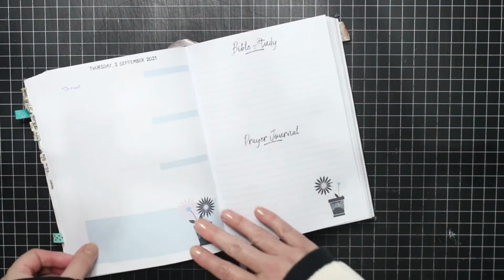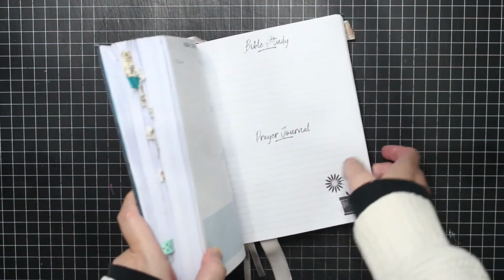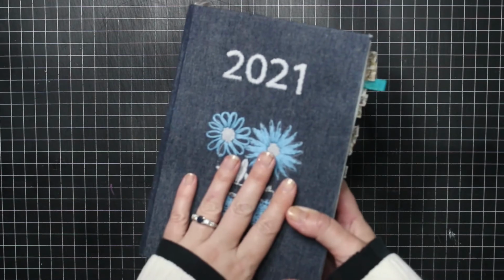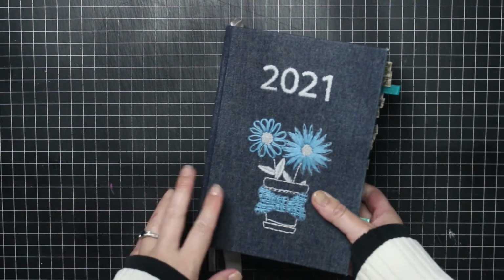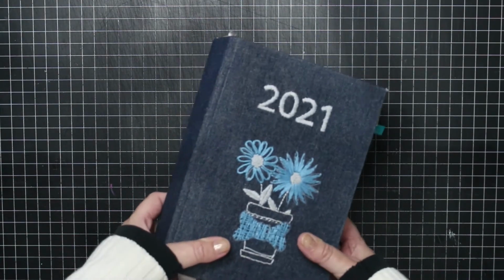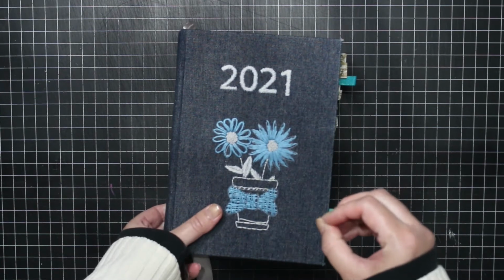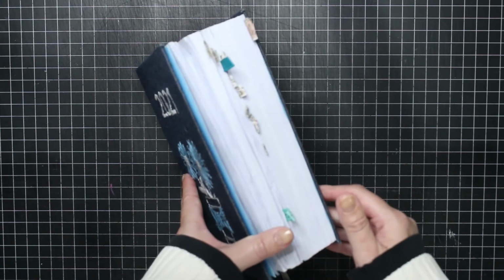And that'll change. So for next year, I'll do it differently. I am going to make another one for next year, but for this year, I'm just struggling to use it at the moment. It's next to my desk. I do still make notes in it, and I do use it often.